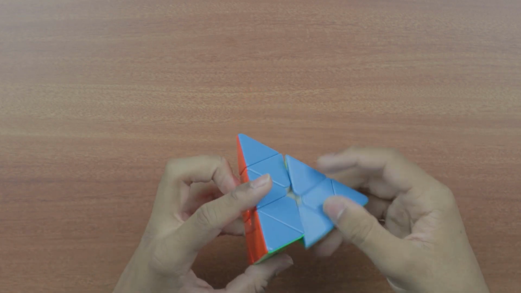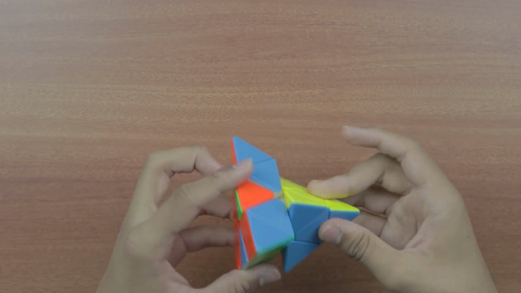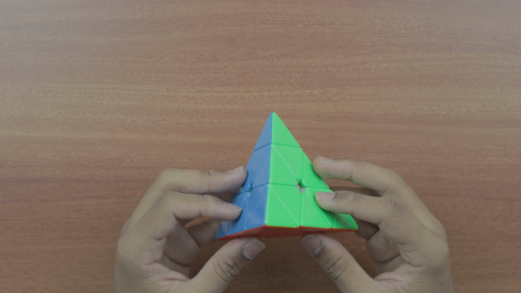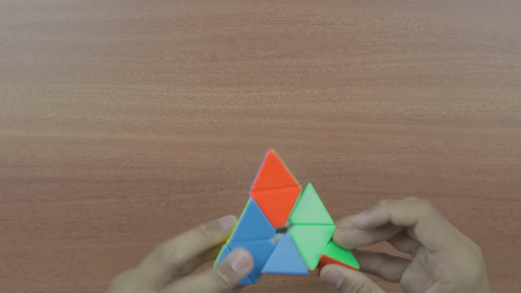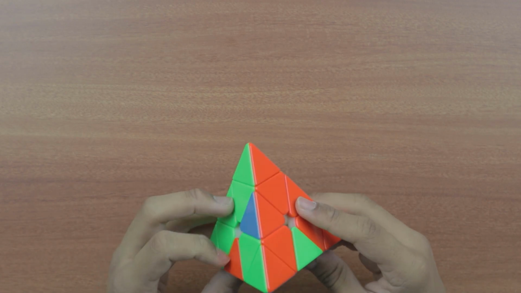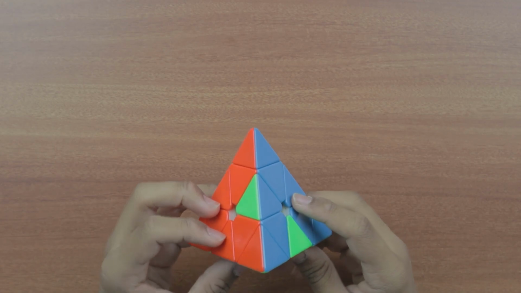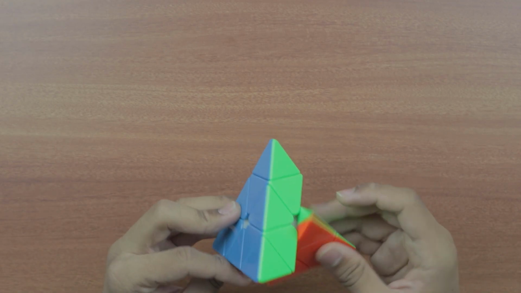Try not to pause too much on it, don't be too locky on it, just go straight into it and do it quickly. Now we're going to the final one. And really for this one, one thing I would recommend is not doing this algorithm.